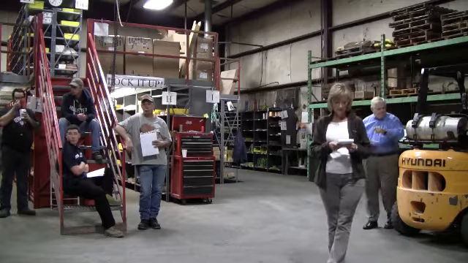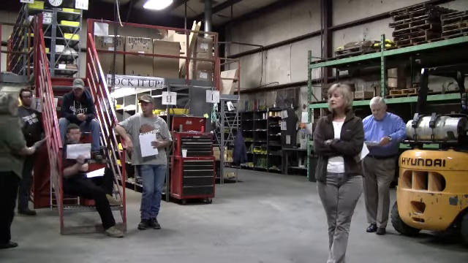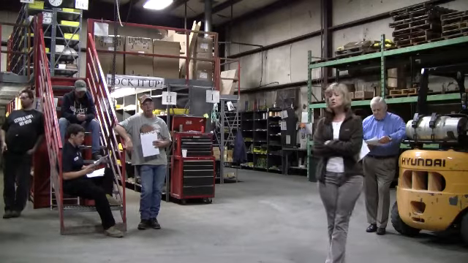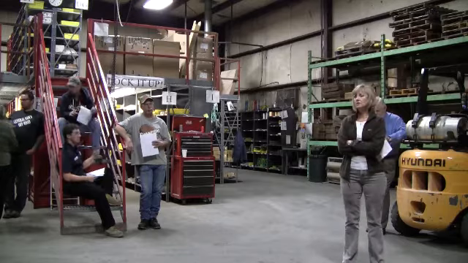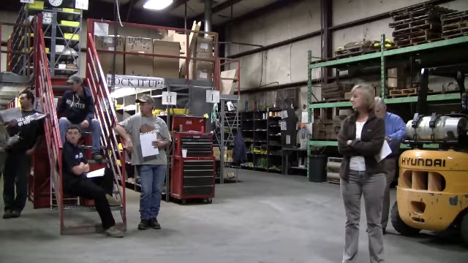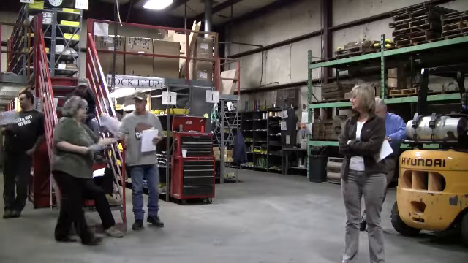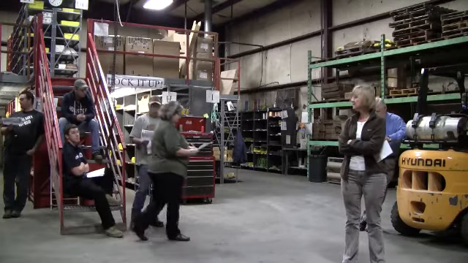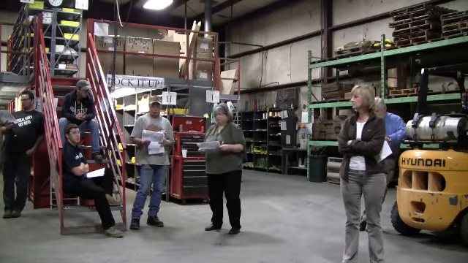The bathrooms, believe it or not, are a huge safety issue, industrial hygiene. So we're going to address some of those things. We're going to go walking around today, but the number one biggest issue that can be fixed immediately is housekeeping.